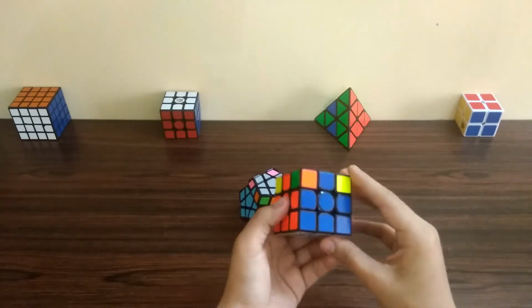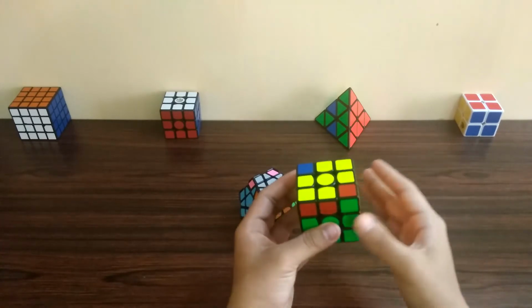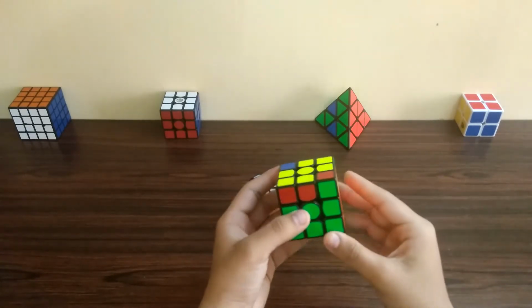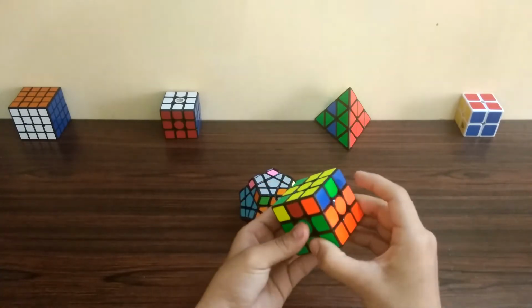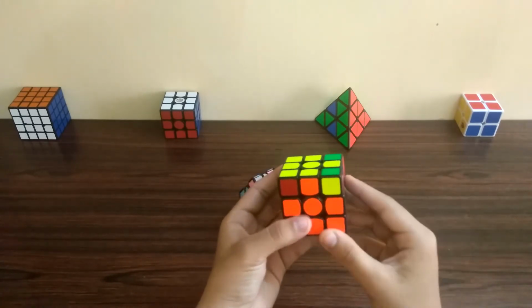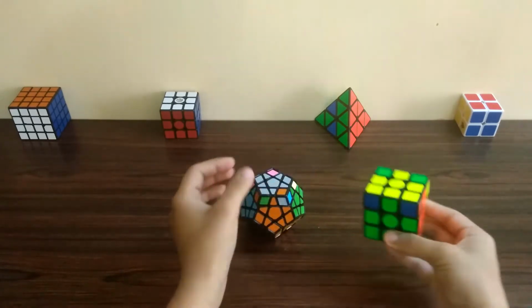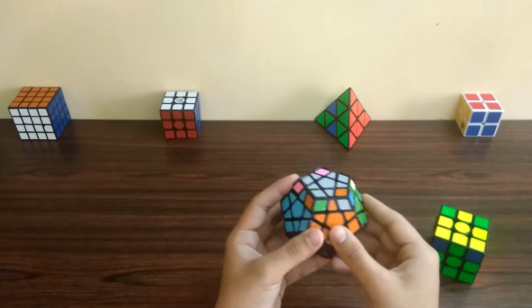Now this is very similar to the same step we did in the 3x3, wherein when two of these are matched up in the last layer, we put one of them on the right hand side and the other on the back, and then we do the exact same algorithm. R, U, R prime, U, R, U, U, R prime. And that will match all of them up. The only difference here is that in the 3x3 we keep one in the right side and the other in the back side, whereas in the Megaminx we keep one of the matched up pairs on the front side and the other on the left side.